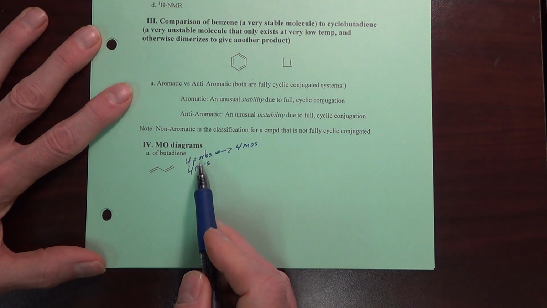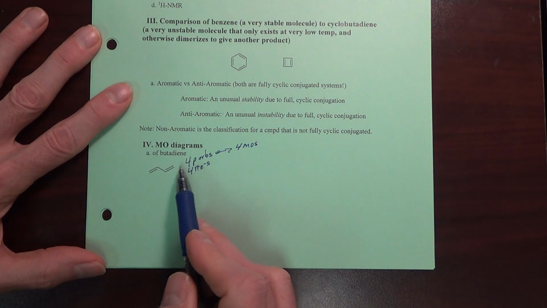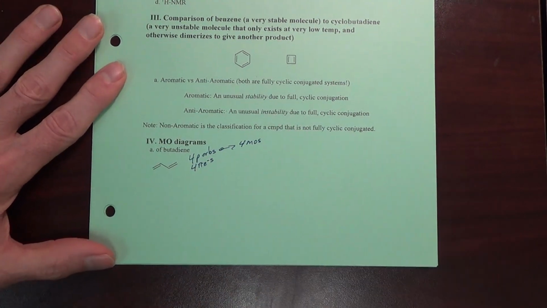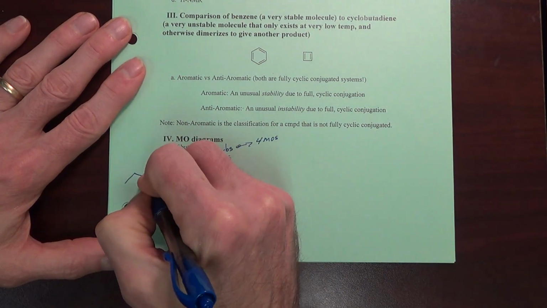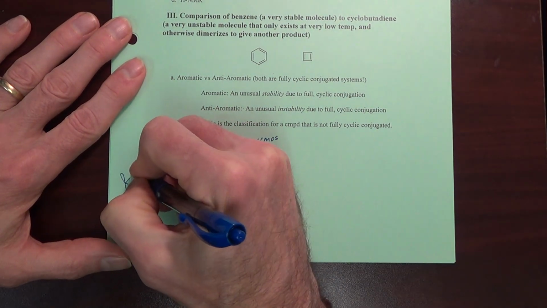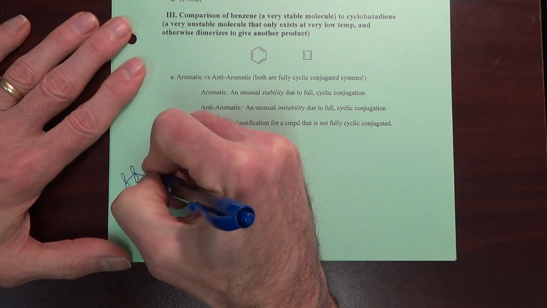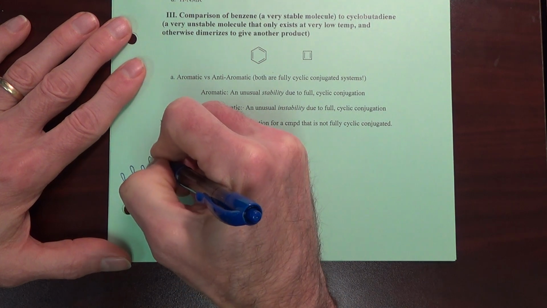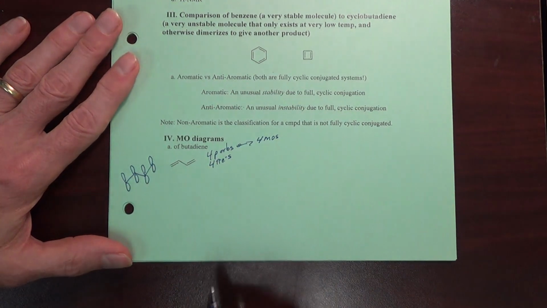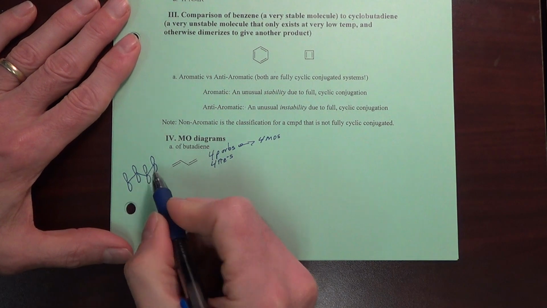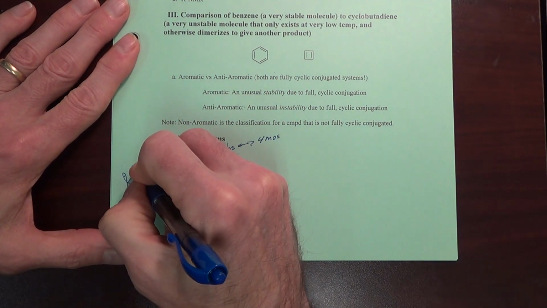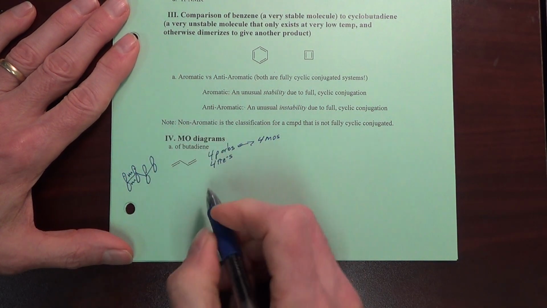Now, p orbitals, these are the atomic p orbitals. Of course we have the molecule, and each carbon has a p orbital. Each atom there has an atomic p orbital, 1 electron, and those two overlap to make the pi bond that we see.